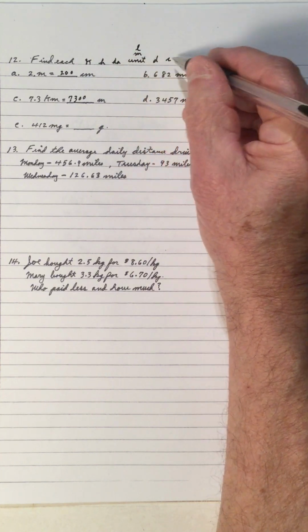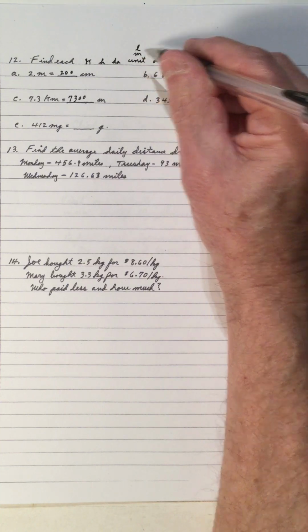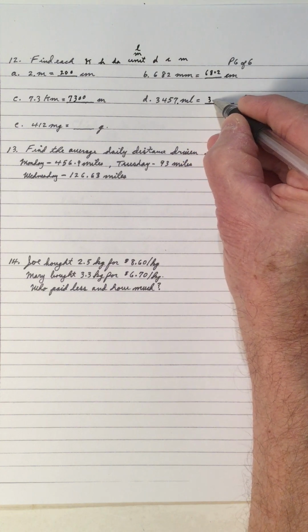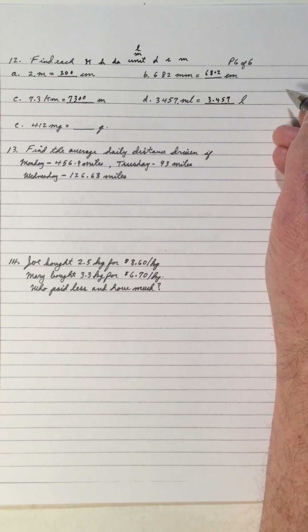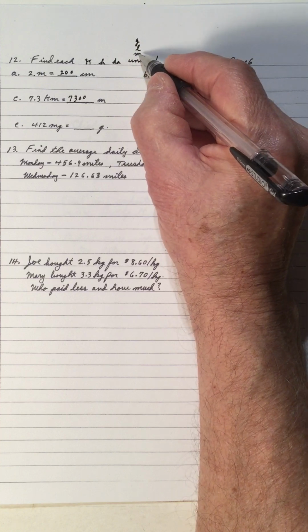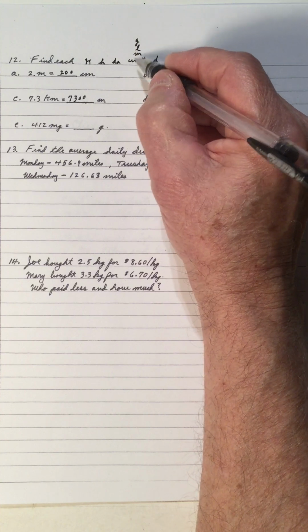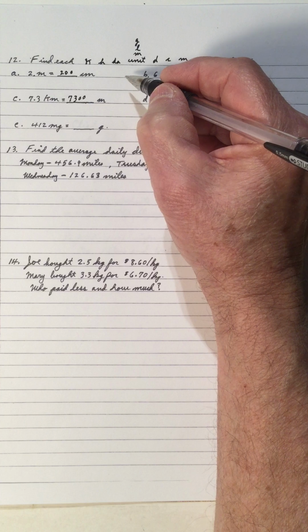So if the unit is liters, milli is here, liters is here, so that's 3 to the left. So 3 left is 3.457. And even if you have grams, this is the units. This is meters, liters, and grams. And in the metric system, they're not the same, but the conversion is the same.